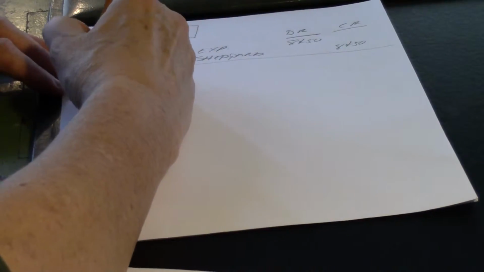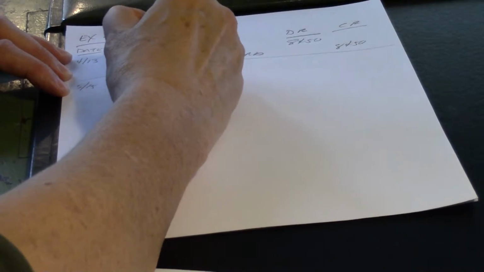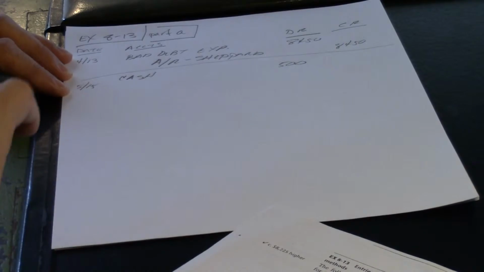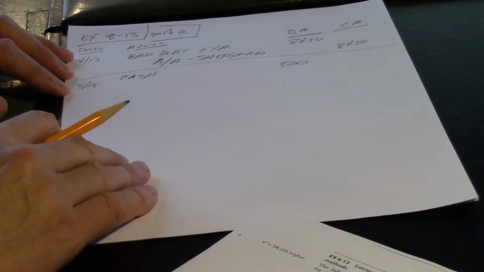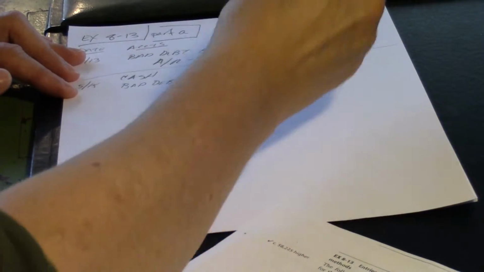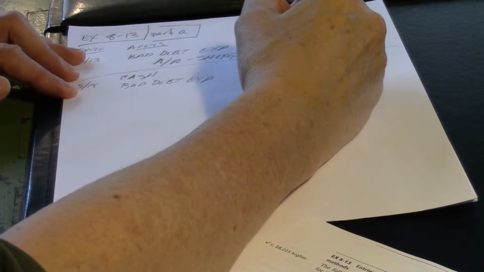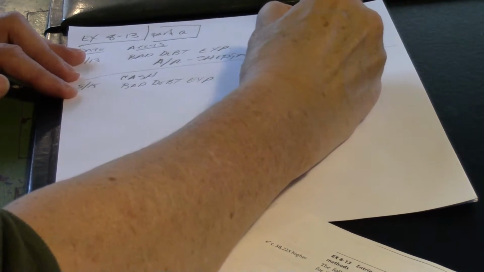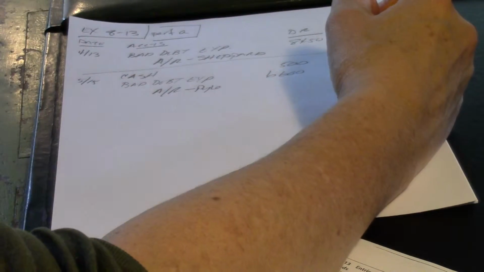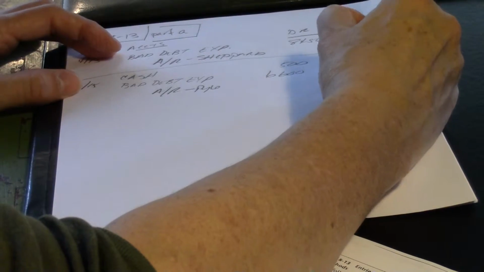So that was May 15th. We got cash, at least a little bit, $500, and then sadly we have this bad debt expense of $6,600, and account receivable for Pyle is being eliminated, written off for the whole amount, $7,100.